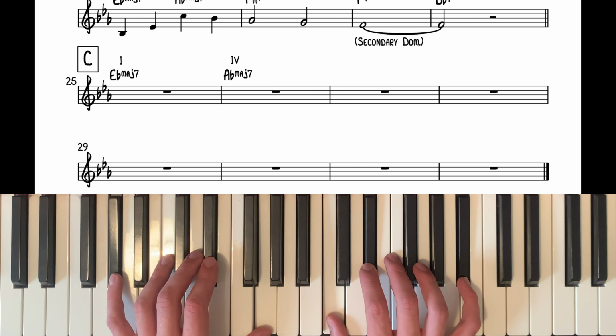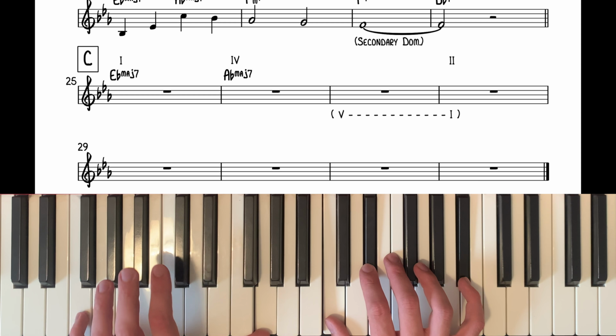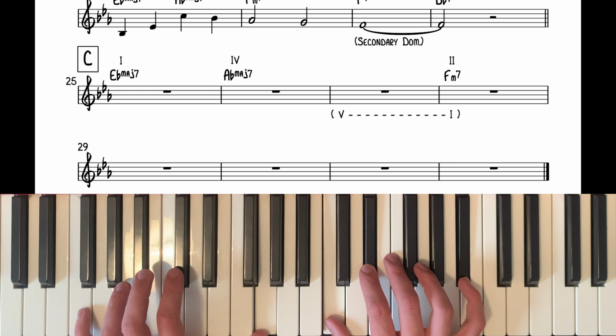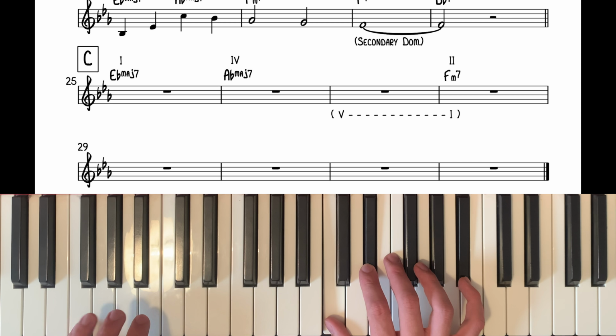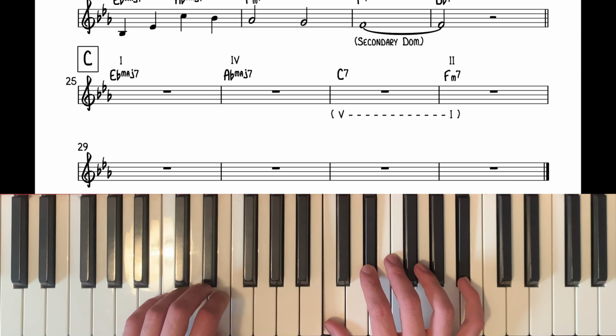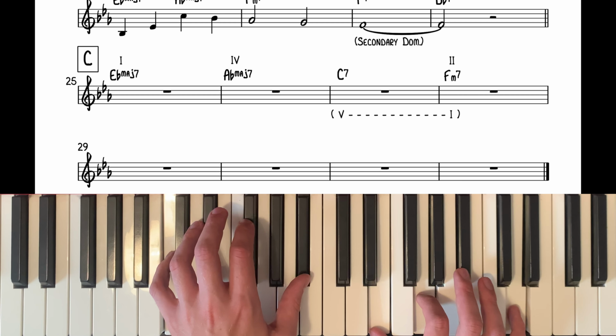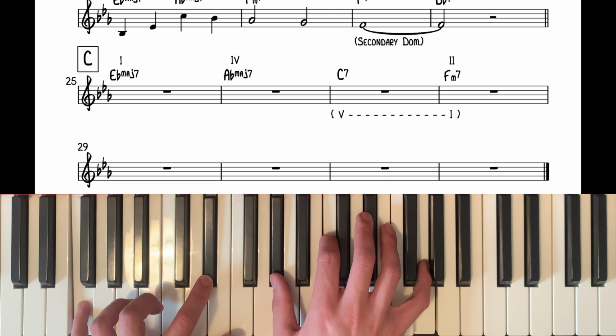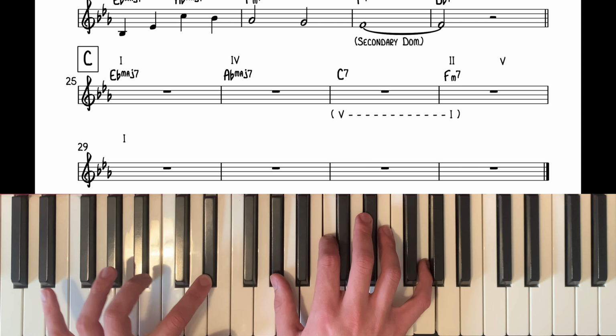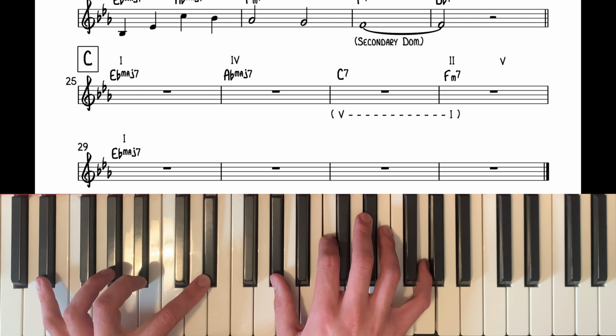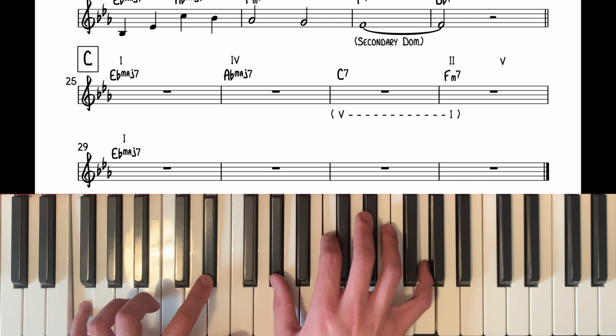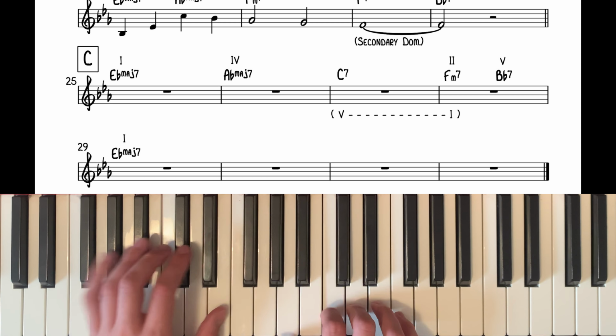Then here's where it changes. In the C section, we now have a 5-1 cadence, which takes us to chord 2, F minor 7. If F minor 7 is the 1 chord in our 5-1 cadence, then this means that C7 is the 5 chord that takes us there. This F minor 7 chord is then the 2 in a quick 2-5-1, which takes us home to chord 1, E flat major 7. F minor 7 to B flat 7 to E flat major 7.